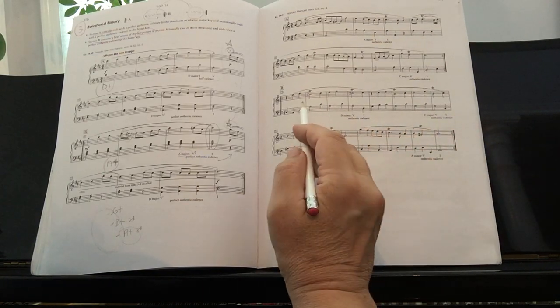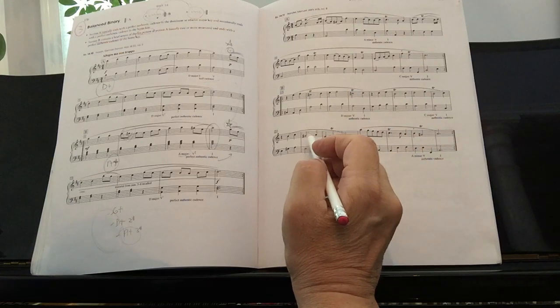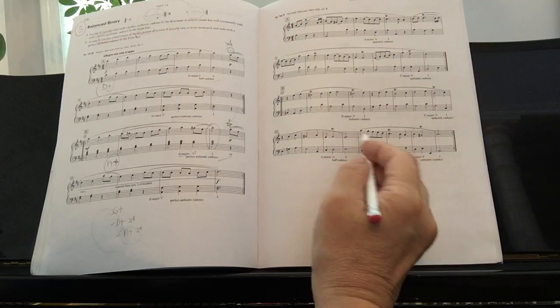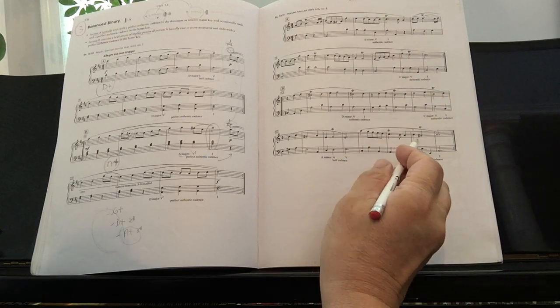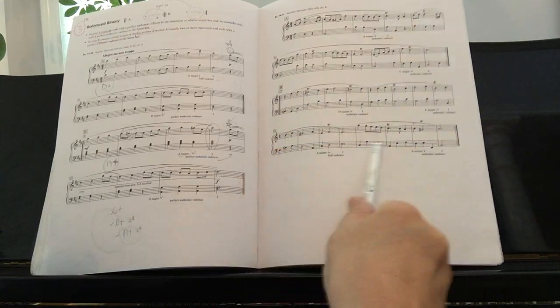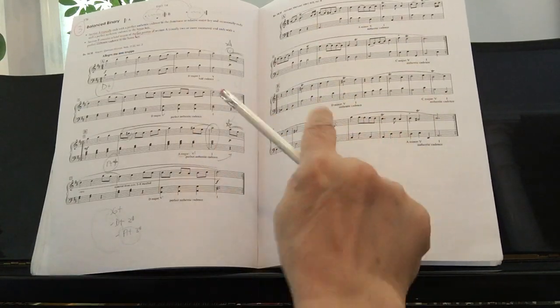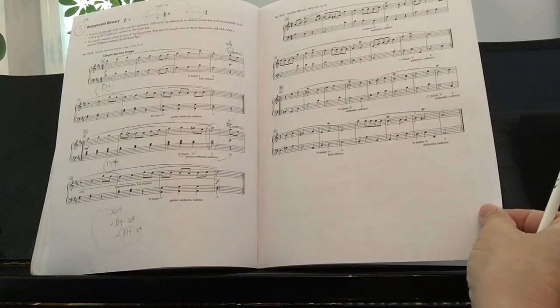Oh, this one looks like it is simple binary. These do not repeat from here. This is all new music, so this is a simpler binary, I think.